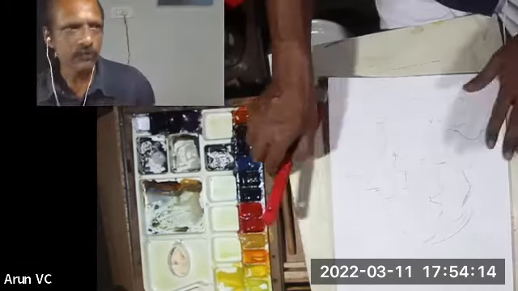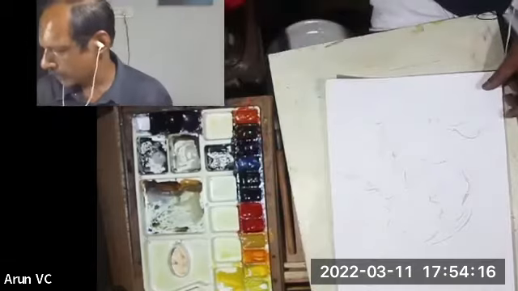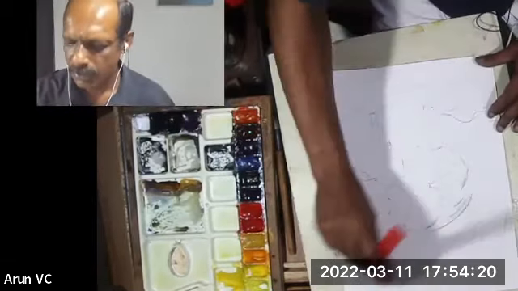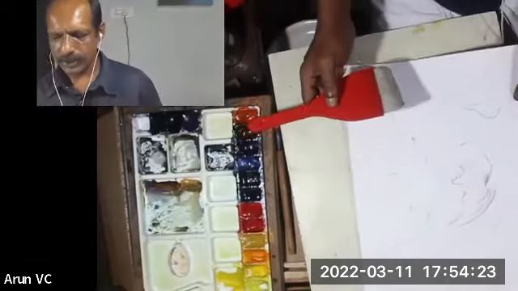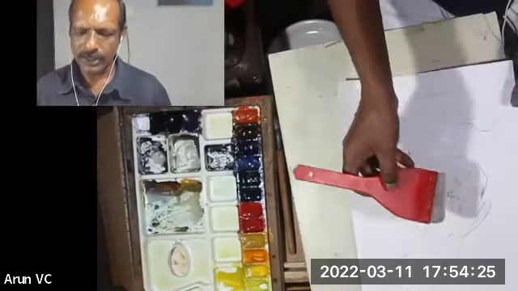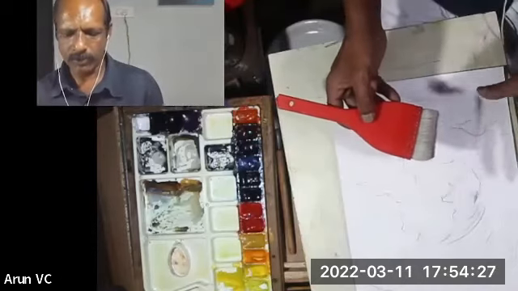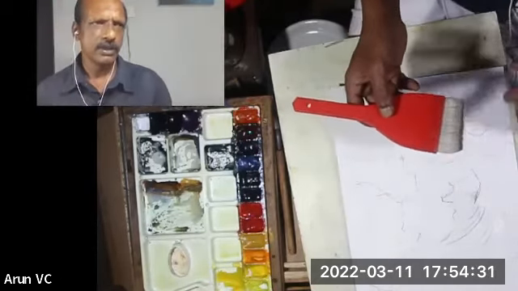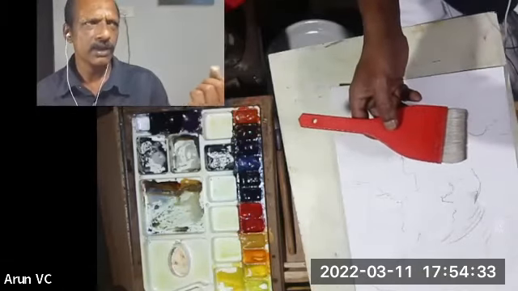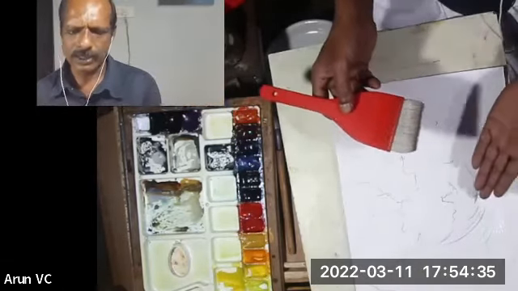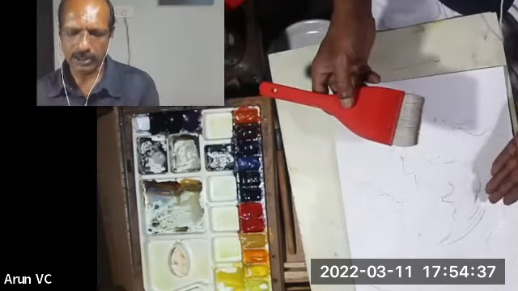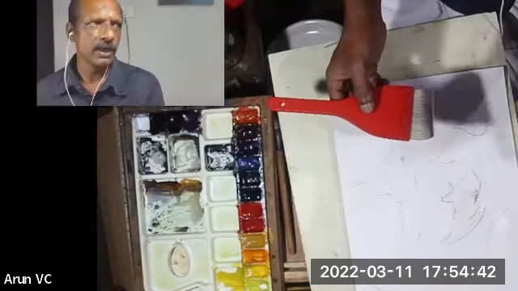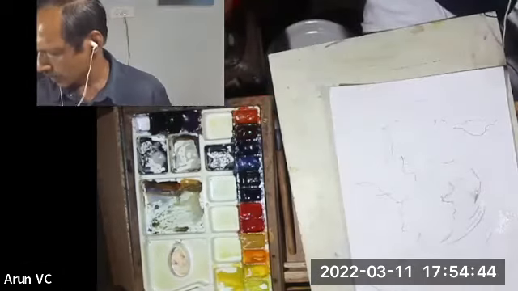So first I will wet the paper. Actually, this is one thing. When you make sketches, it's better to use some HB pencil or something like that. So this is a 6B pencil. So when you wash it, the graphite will flow with the water.